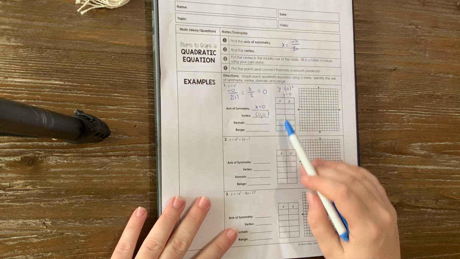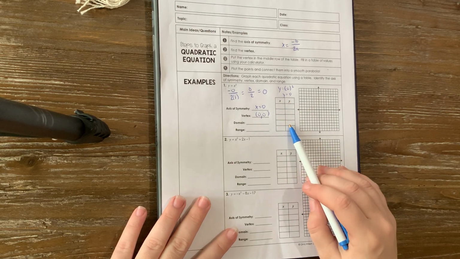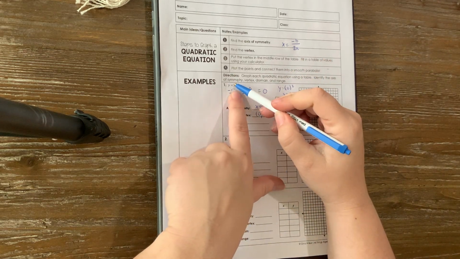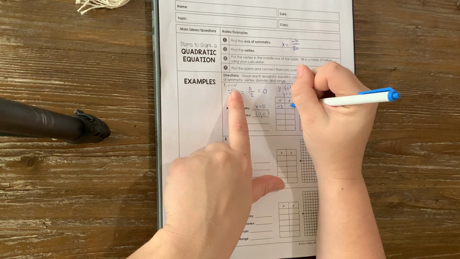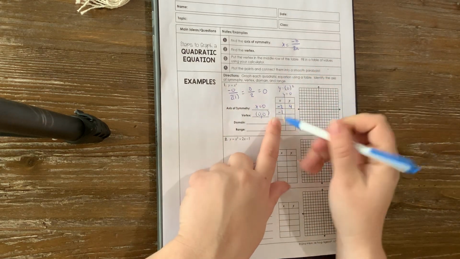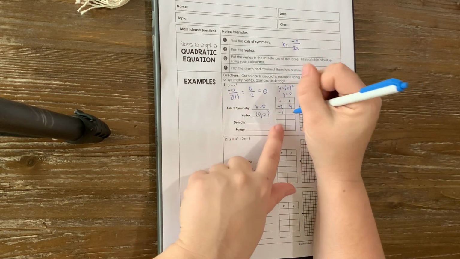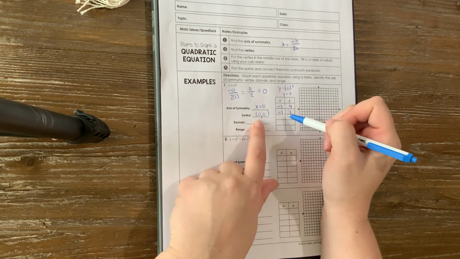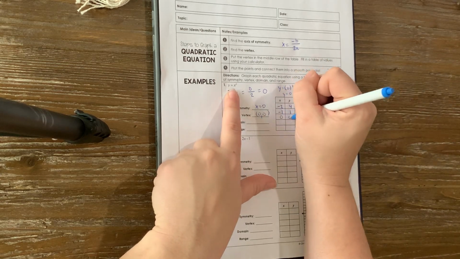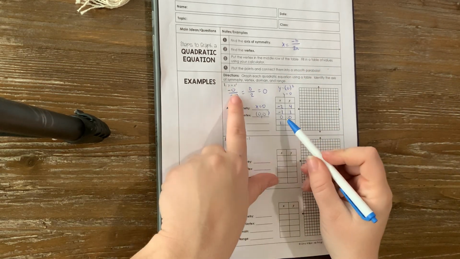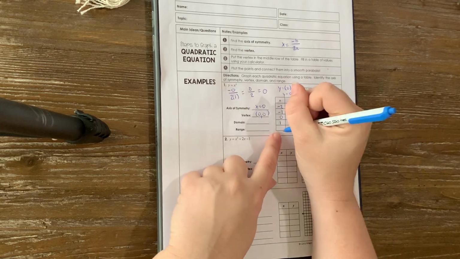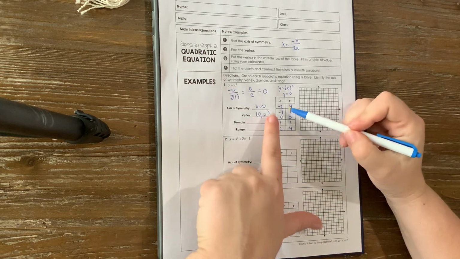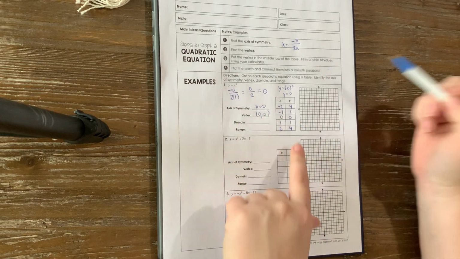Okay, so to fill in our table here, if we just start with negative 2 and you plug that in for the x value, negative 2 squared is going to be a positive 4. Then we can do negative 1. Negative 1 squared is going to be a positive 1. We know our vertex is 0, 0 here, so 0 squared is 0. Then we do positive 1, 1 squared is 1. And then we do positive 2, 2 squared is 4. So if you just go through these numbers right here and fill in the table.